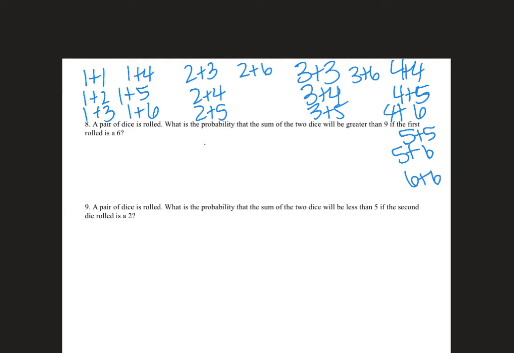Now, what is the probability that the sum of the two dice will be greater than 9? Okay, so you gotta find that probability, and that's gonna go in your numerator. So greater than 9 is going to be your 6 plus 6, 5 plus 6, 5 plus 5, 4 plus 6, 4 plus 5, and I think that's it.